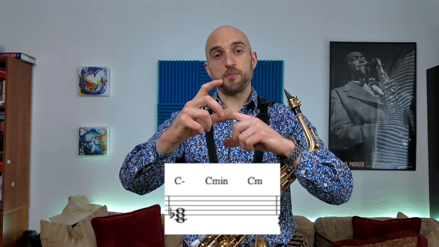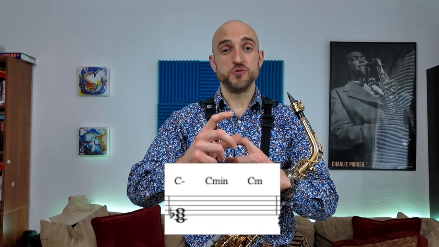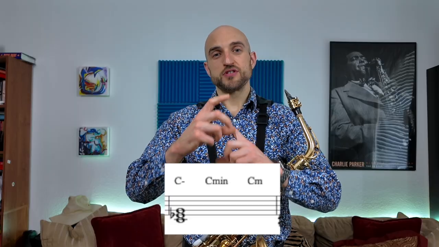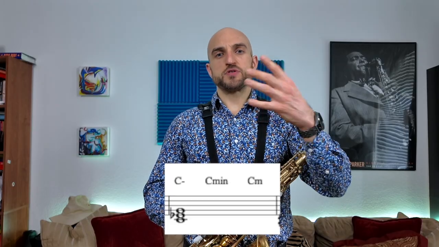Now, let's bring that B back up to a C, and now you have a minor third with a major third on top, which has made this chord into a minor chord. Now, you probably have noticed a trend that most chord qualities are built on some sort of thirds.